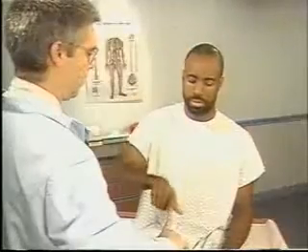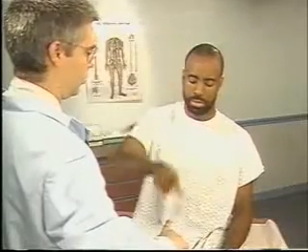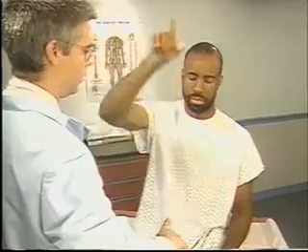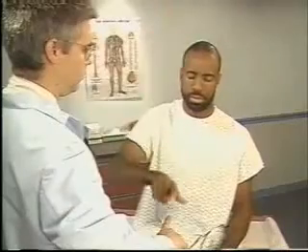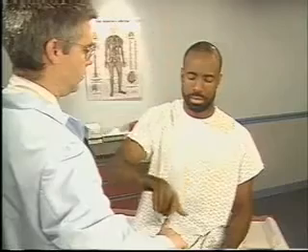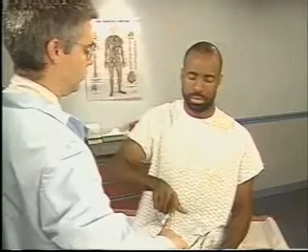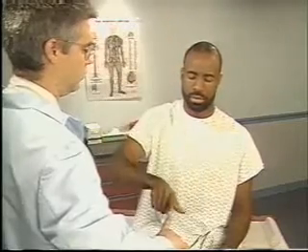Then, with your finger in one place, ask the patient to point to it, raise his arm, and lower it to touch your finger. Up, down. After several times, have the patient do this with his eyes closed. Close your eyes, good. Inaccurate pointing with the eyes closed suggests a loss of position sense. Repeat on the other side.